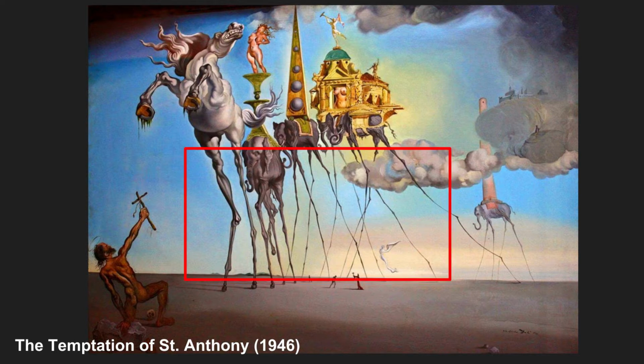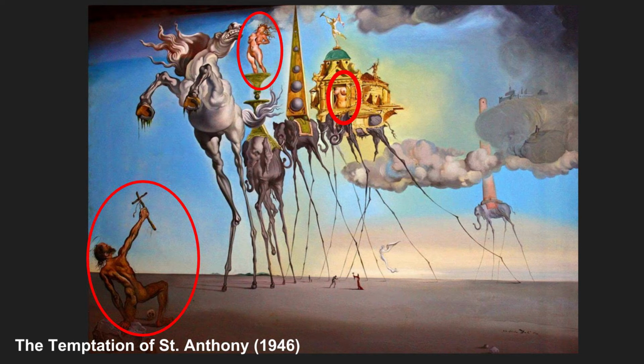The elephants, which are supposed to be heavy, instead walk on stilted legs, creating a very magic, fantastical feel. The juxtaposition of St. Anthony holding the cross, along with the nude, proud woman with flowing hair, make for a very mischievous visual.